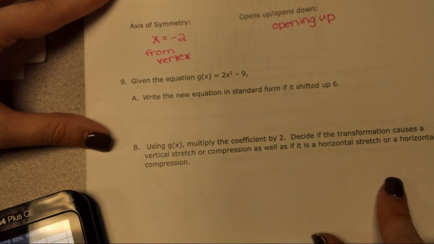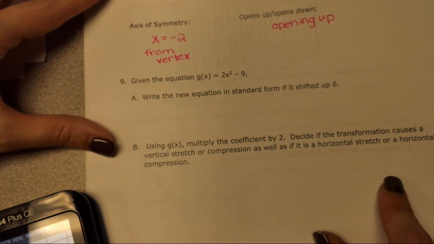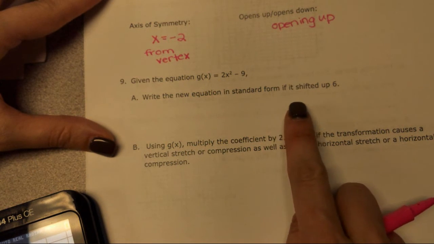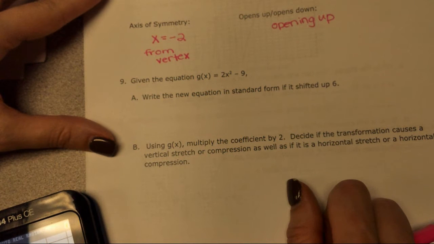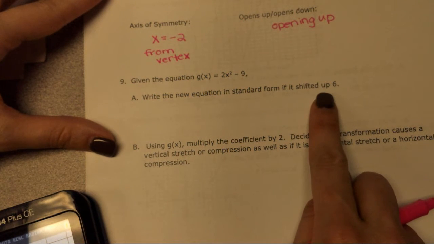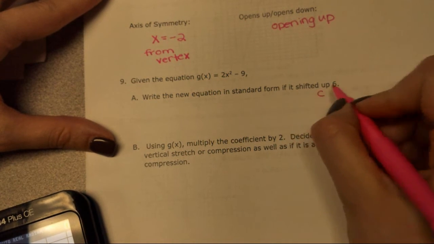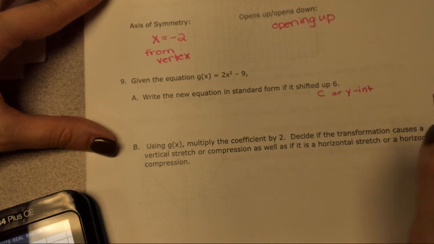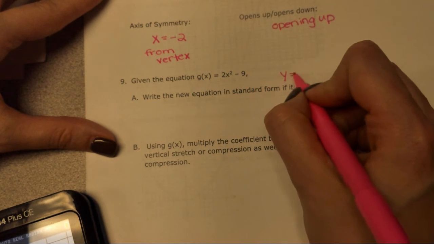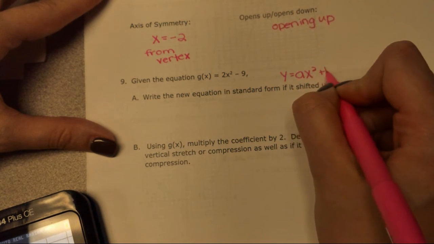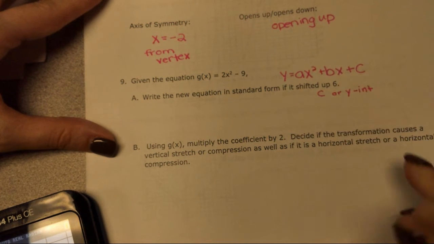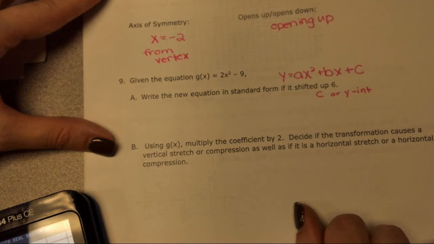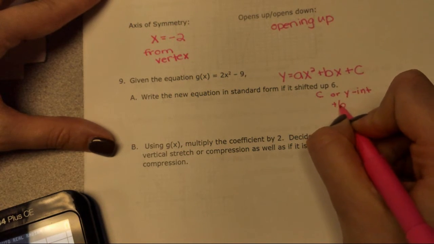All right, number 9. Given the equation g of x equals 2x squared minus 9, write the new equation in standard form if it is shifted up 6 units. Okay, to make it go up, we're affecting the c, or the y-intercept. So standard form is y equals ax squared plus bx plus c. So to make it go up, we're changing the c value, which is the negative 9. To go up 6, you add 6.